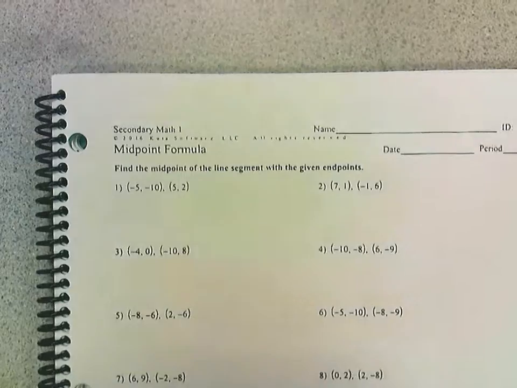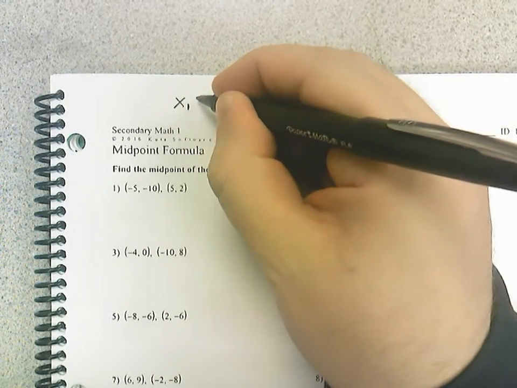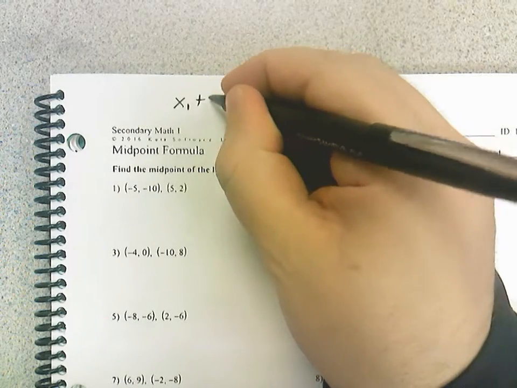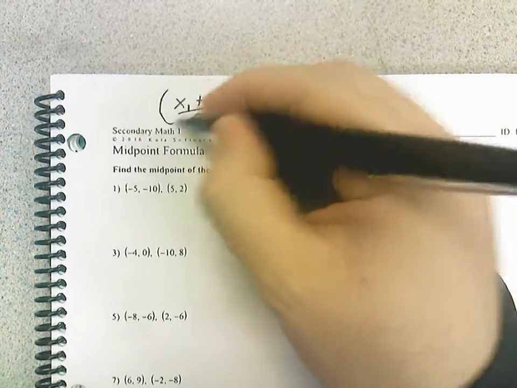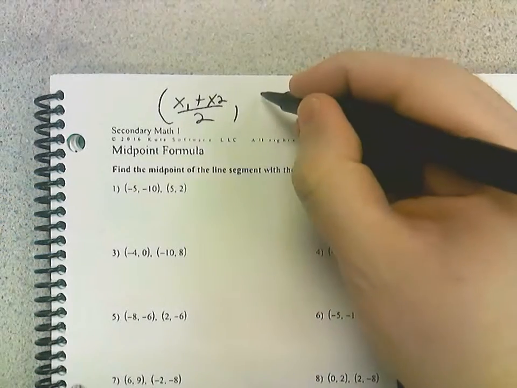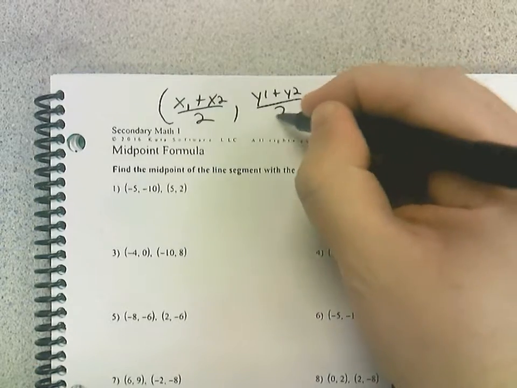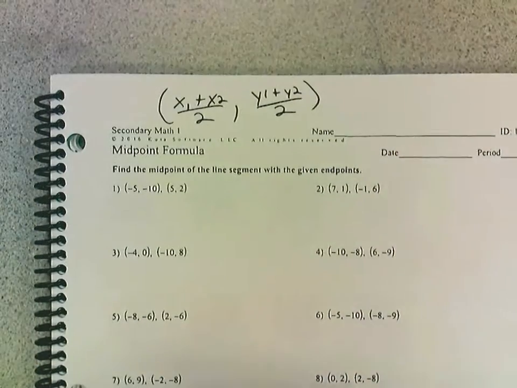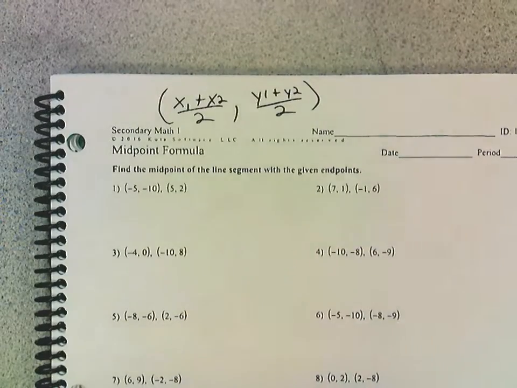So all you're doing for the midpoint formula is taking your two x coordinates, so x1, and adding it with your second x coordinate, x2, and then dividing that by 2. Okay? And then you do the same thing with your y coordinates, y1 plus y2, all divided by 2. Okay? And that'll give you that point that is exactly halfway between the two points that are given.